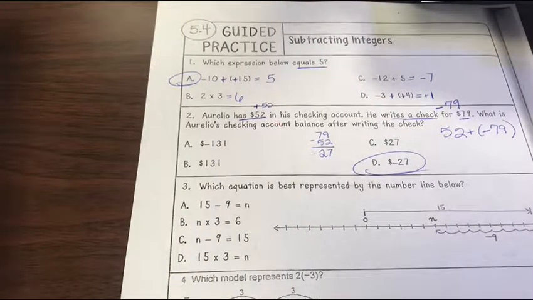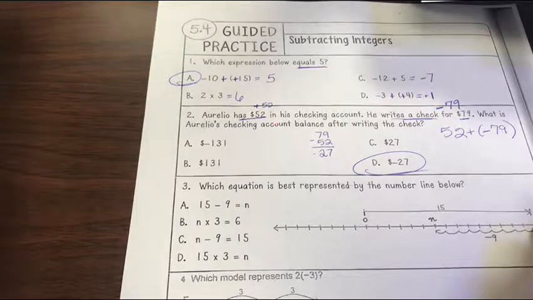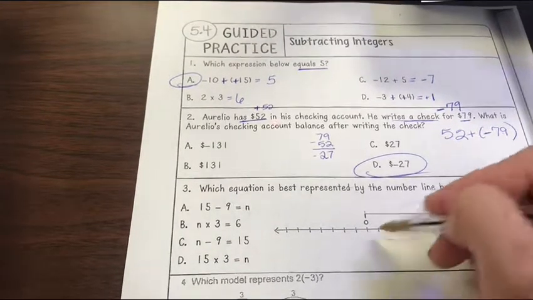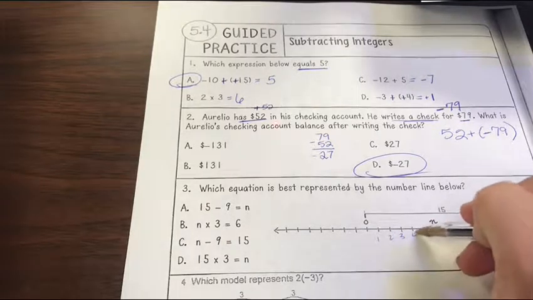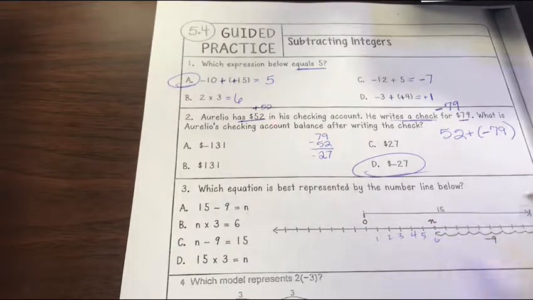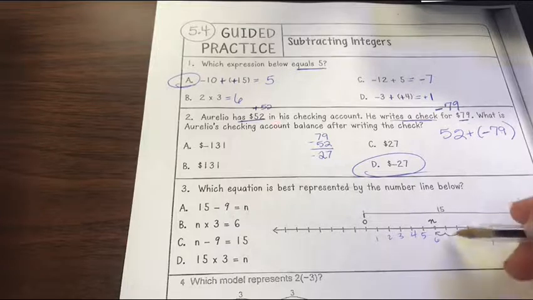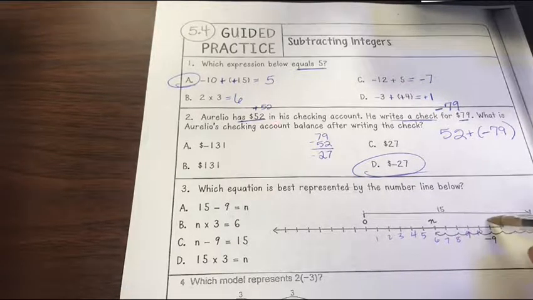So which equation is best represented by the number line below? Okay, so it looks like they start here. So that's 1, 2, 3, 4, 5, 6, 7, 8, 9, 10, 11, 12, 13, 14, 15.